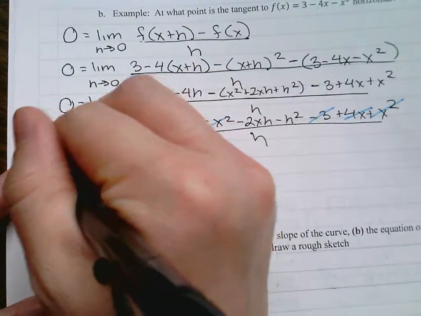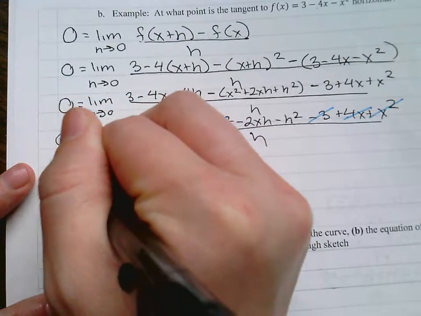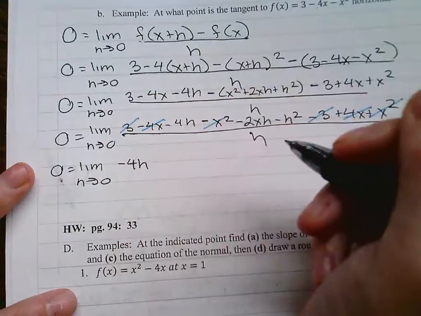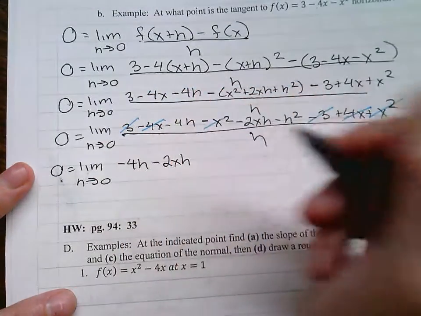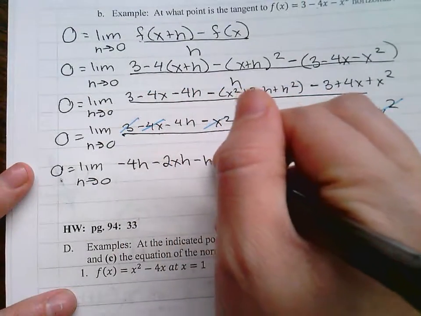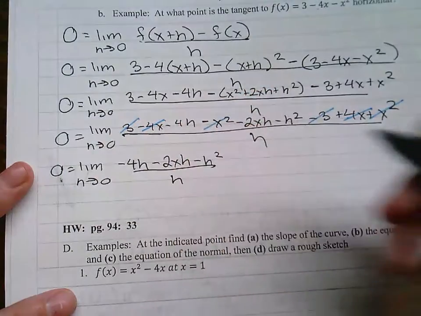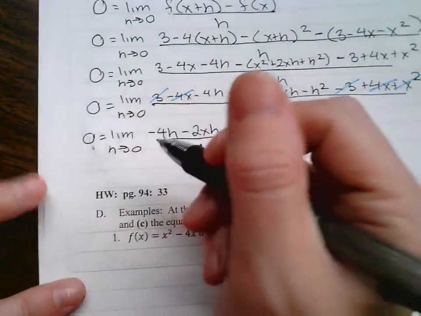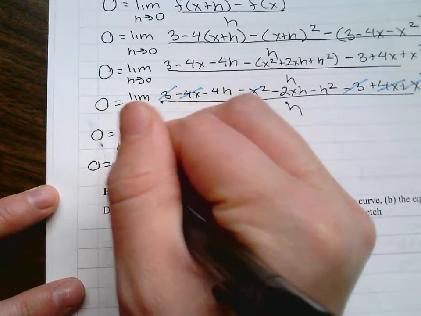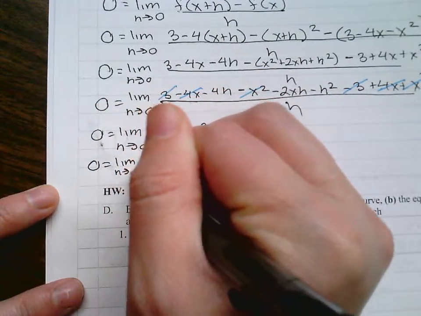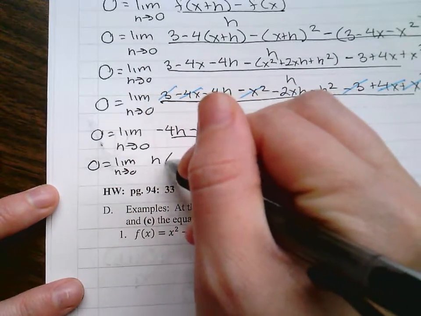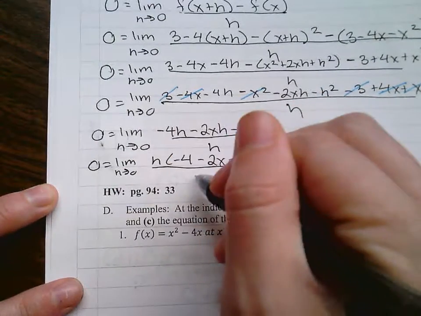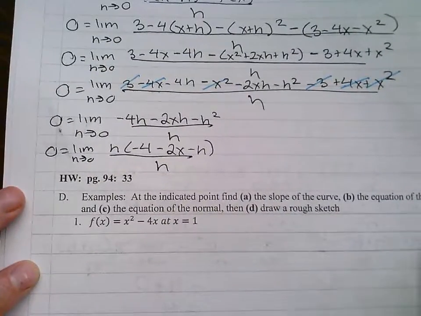So you have 0 equals the limit as h approaches 0 of negative 4h minus 2xh minus h squared over h. So you can factor out h. So 0 equals the limit as h approaches 0 of h times negative 4 minus 2x minus h over h. The h cancels out.